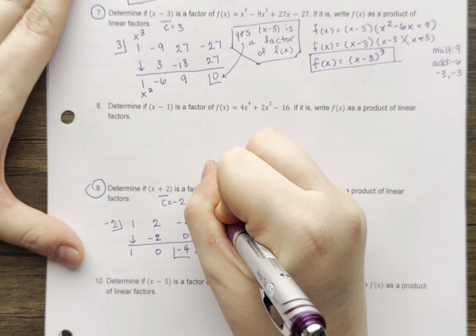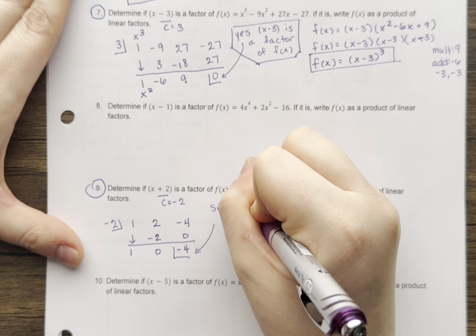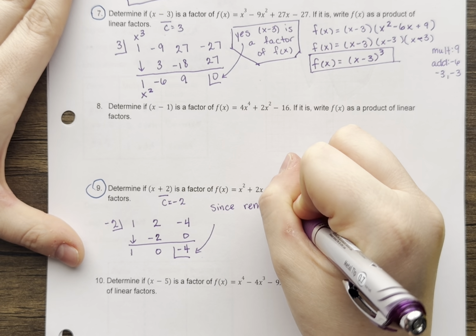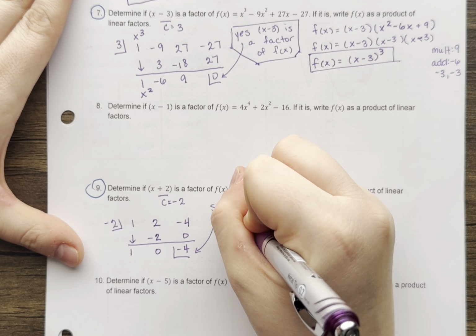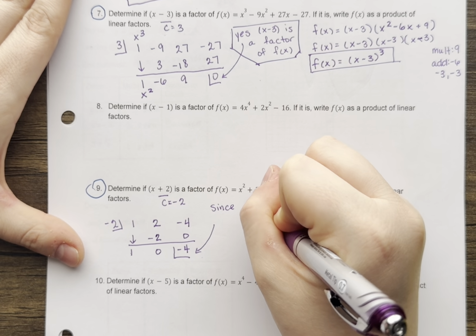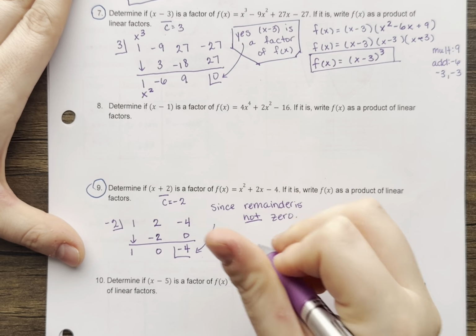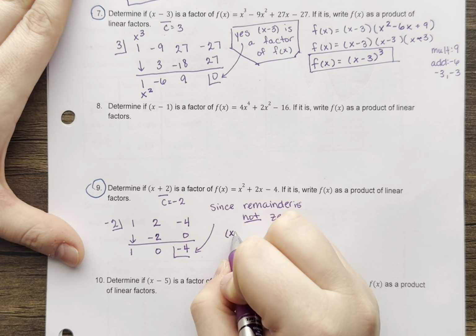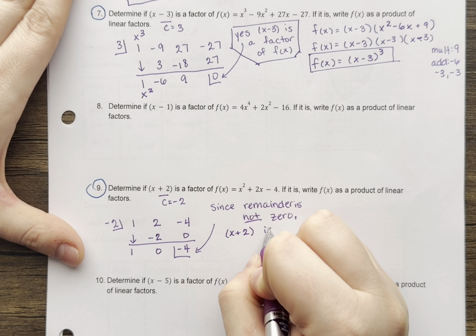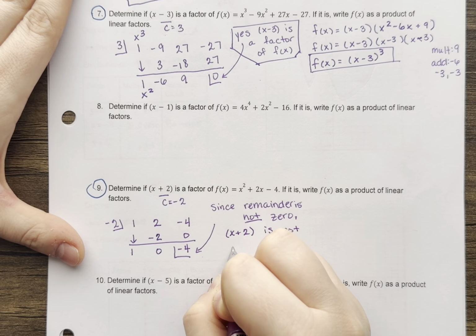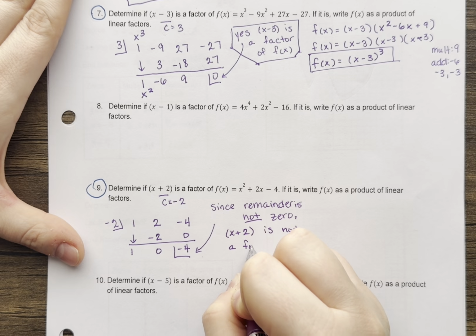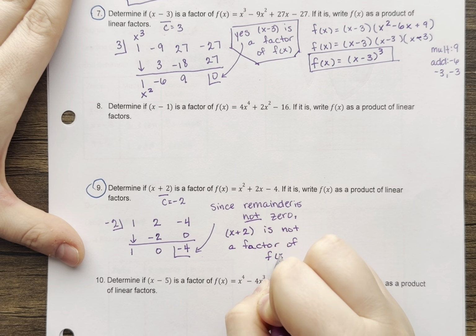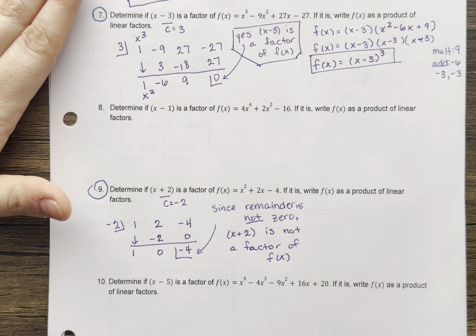So since the remainder is not 0, x plus 2 is not a factor of f of x. And that's all we really have to do.